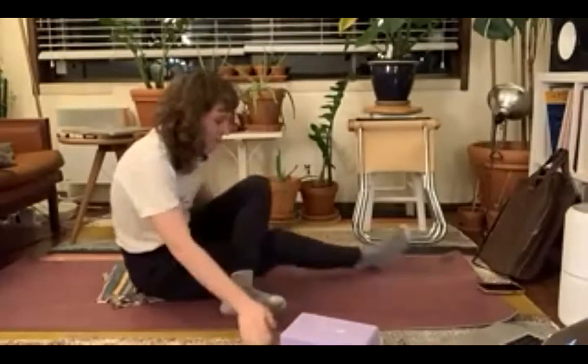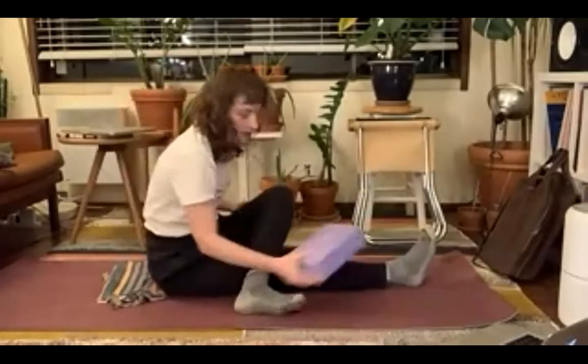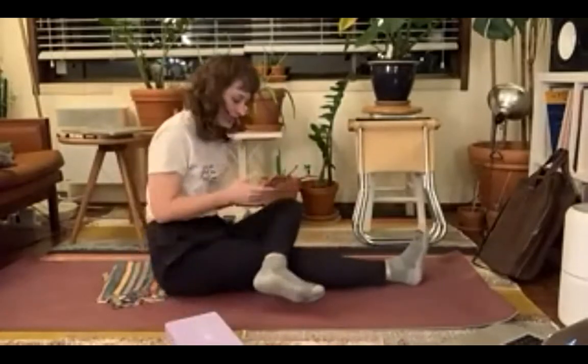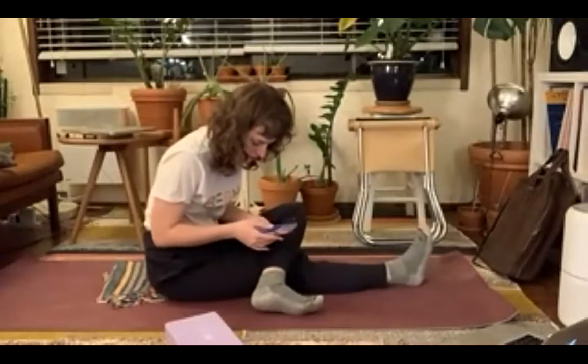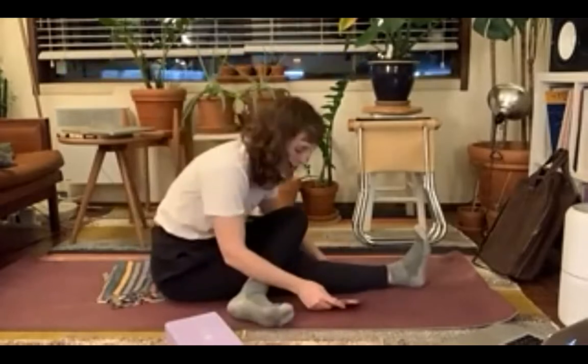So really, if you need support on this side, you can, as on the other, that's totally okay. And I'm going to get our timer set here. And fold forward.